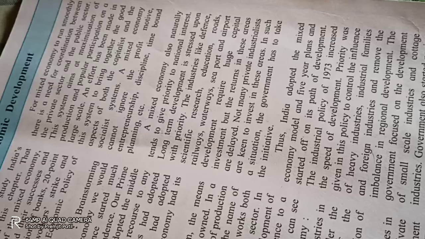Thus India adopted the mixed economy model and five year plans and started off on its path of development. The industrial policy of 1973 increased the speed of development. Priority was given in this policy to control the influence of heavy industries, industrial families and foreign industries and remove the imbalance in regional development. The government focused on the development of small-scale industries and cottage industries. Government also started paying more attention to the cooperative sector.